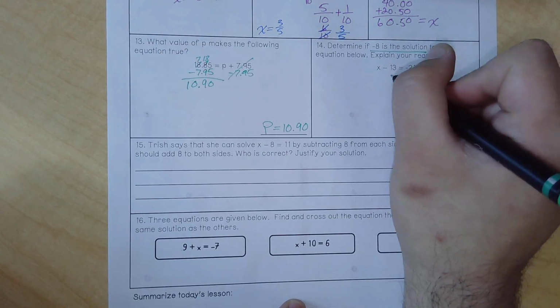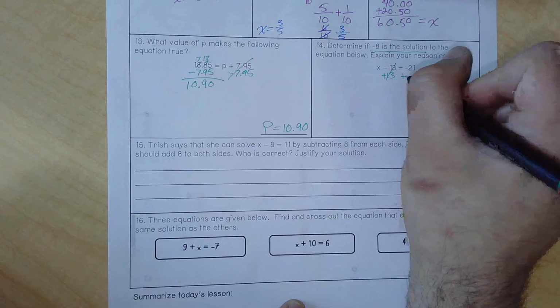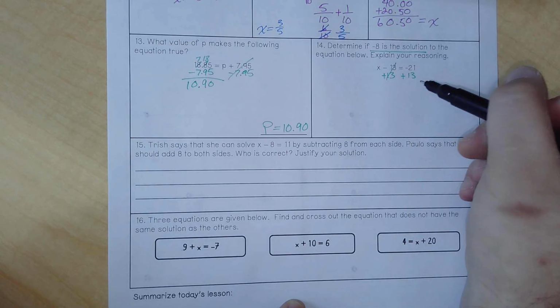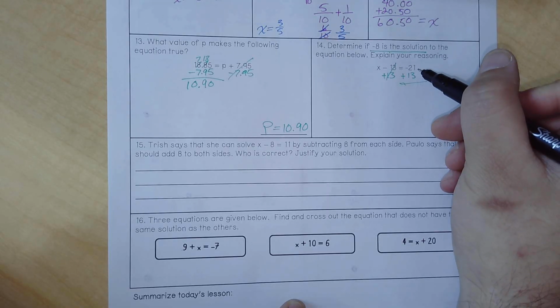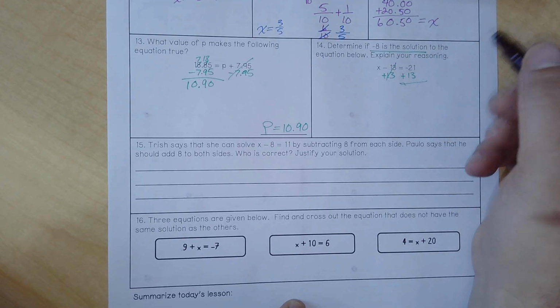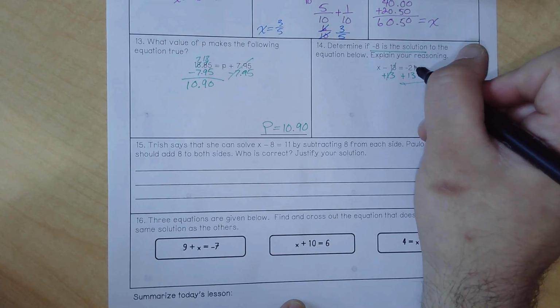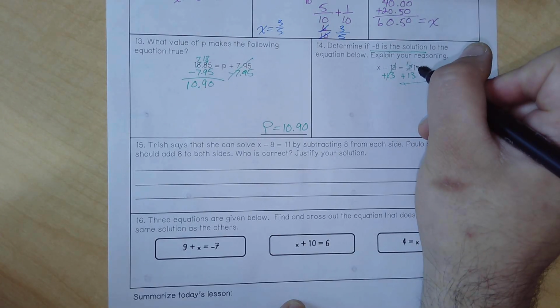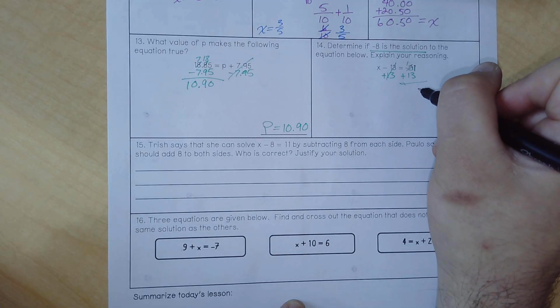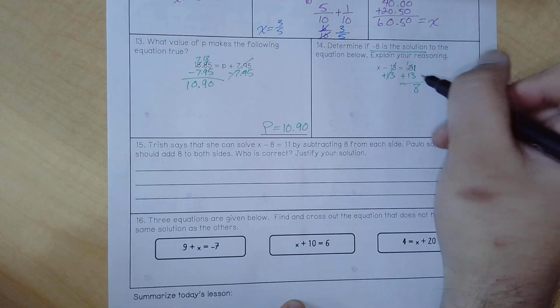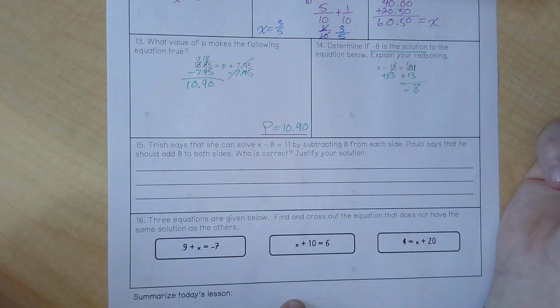So if I'm solving for X, I'm adding 13, adding 13. This is 21 minus 13. Negative 21 is going to have the greater absolute value, so my answer will be negative. And in order to do this, I have to borrow. That becomes an 11. 11 minus 3 is 8. And it's a negative. Boom. So my answer is negative 8.